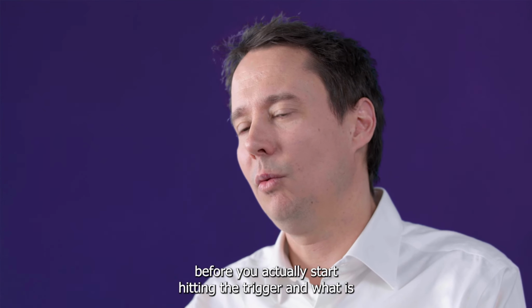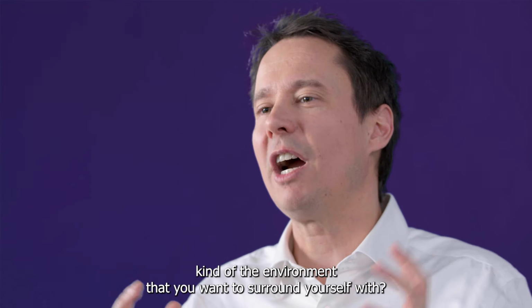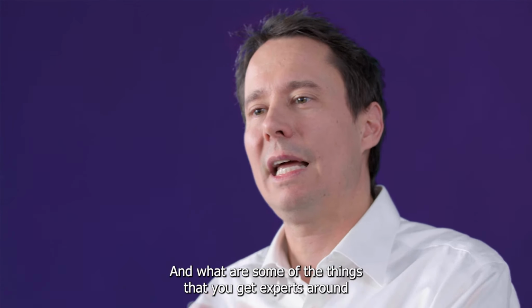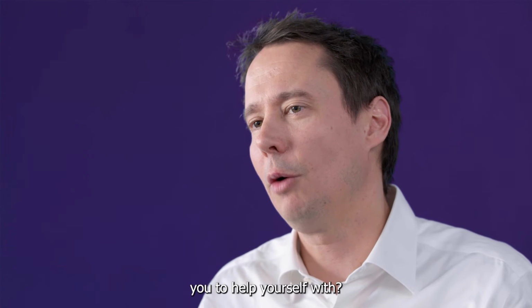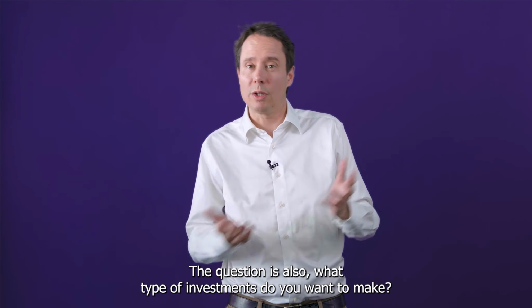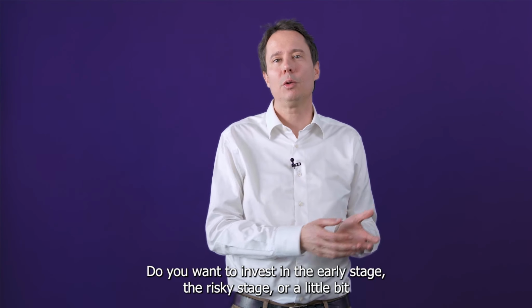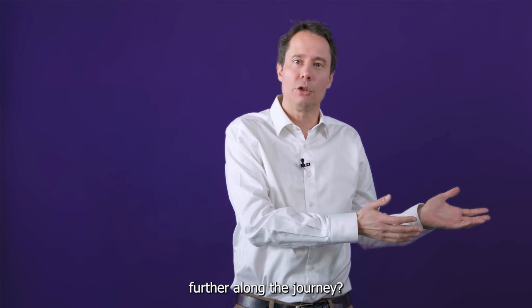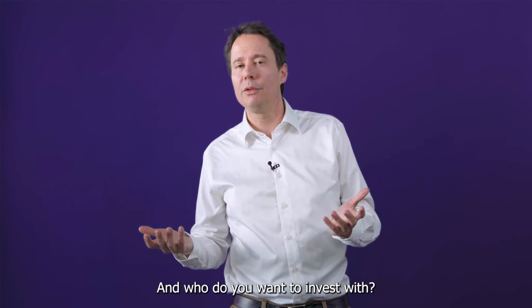And what is the environment that you want to surround yourself with? What are some of the things you want to do yourself? And what are some of the things that you get experts around you to help yourself with? The question is also, what type of investments do you want to make? Do you want to invest in the early stage, the risky stage, or a little bit further along the journey? And who do you want to invest with?